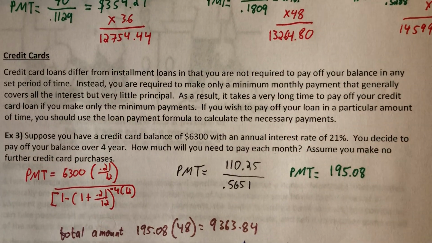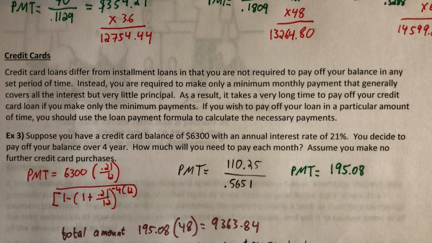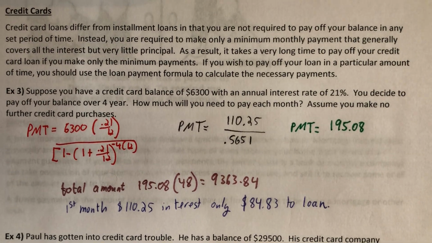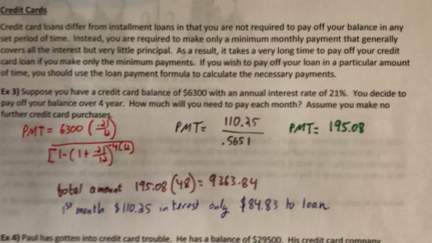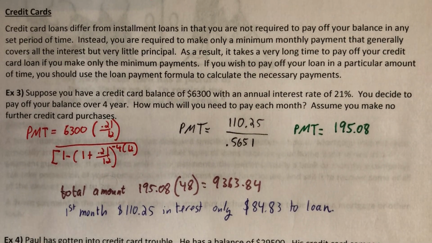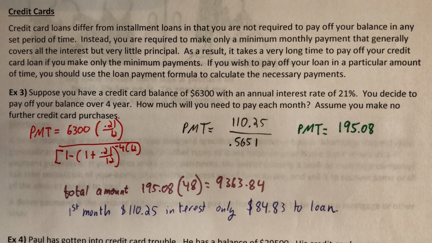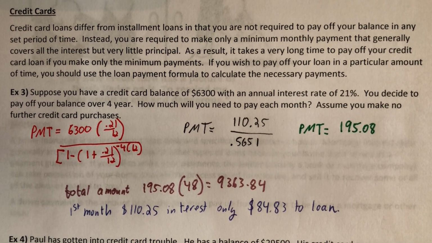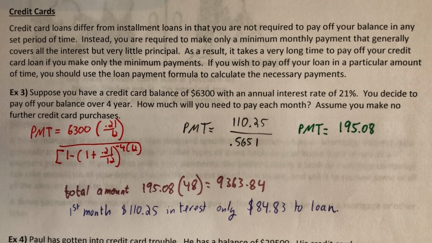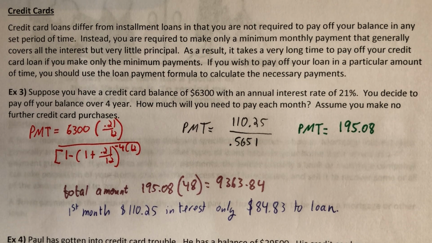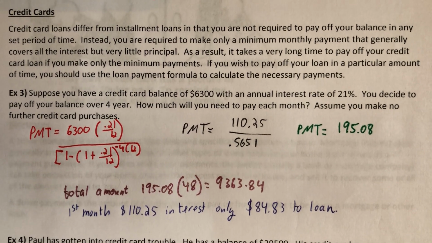All right. Credit cards are a little bit different in that you typically do not have a time period that you have to pay it off. So if you have a car payment, they usually want 3, 4, 5 years. Some are doing 6 years now. Student loans, they'll have a set payment, usually 10, although some places are now offering 20 years.